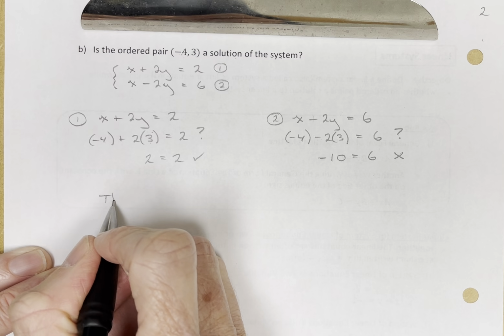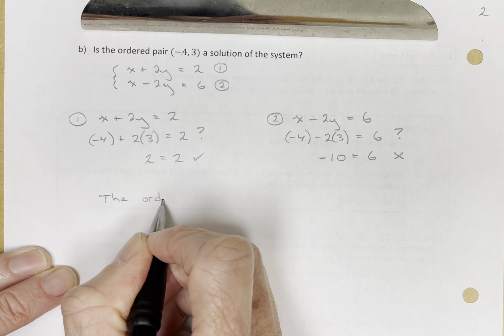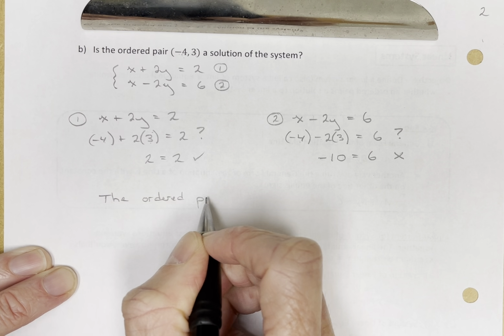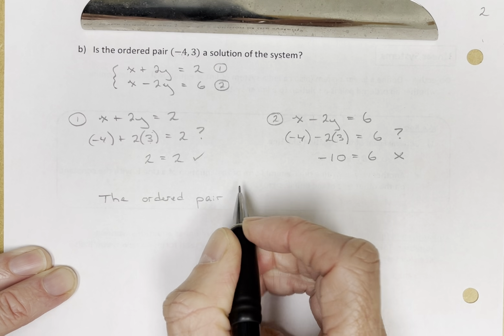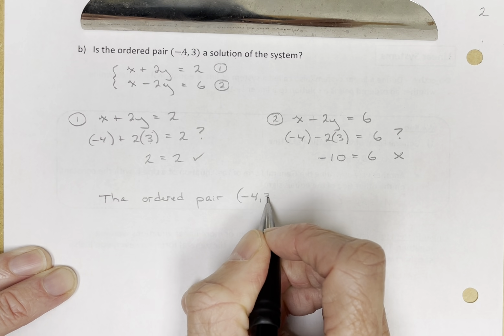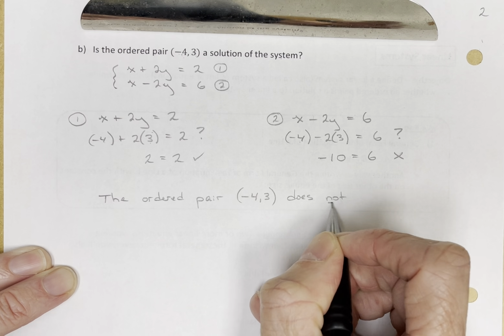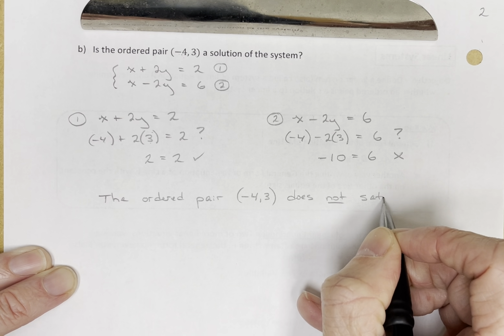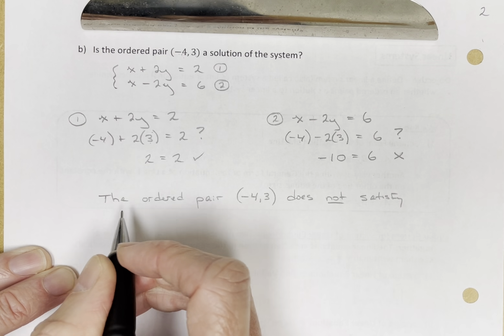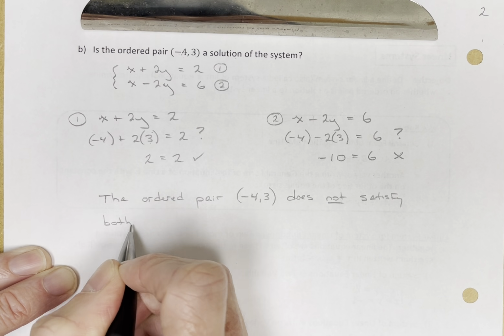So let's make a note of that. The ordered pair -4, 3 does not satisfy both equations.